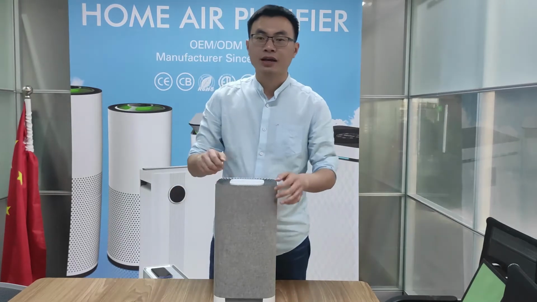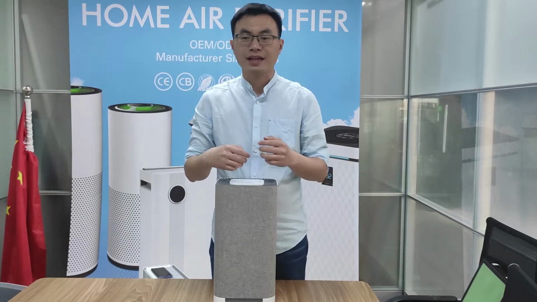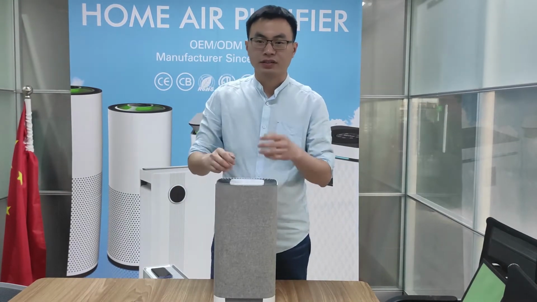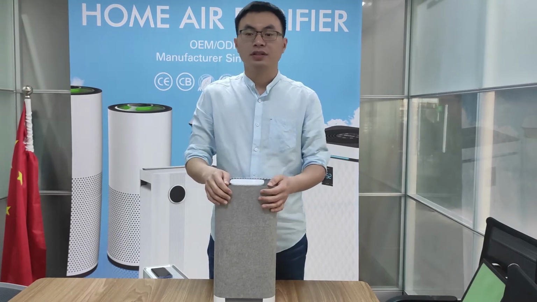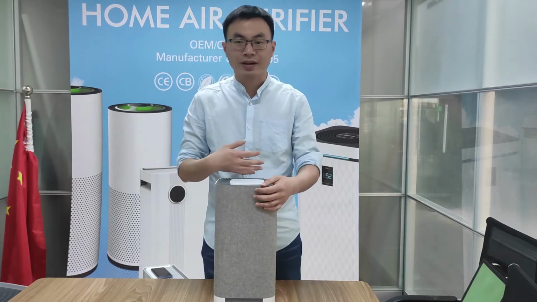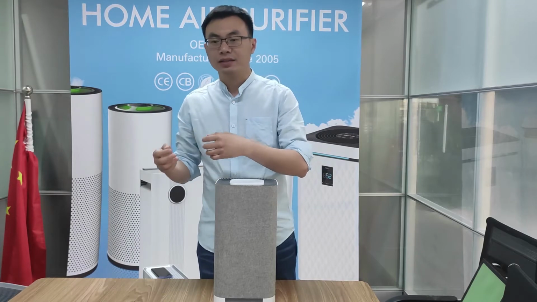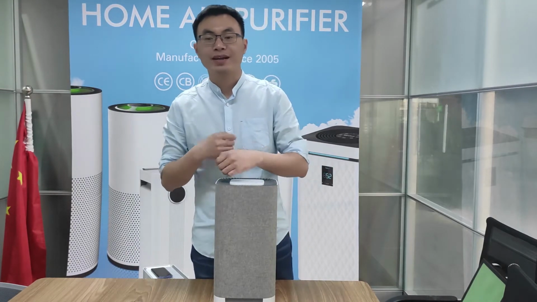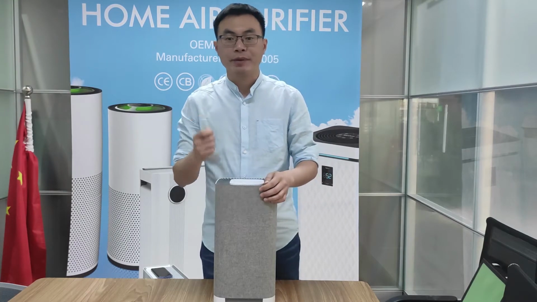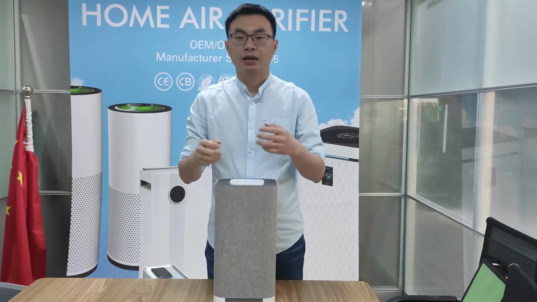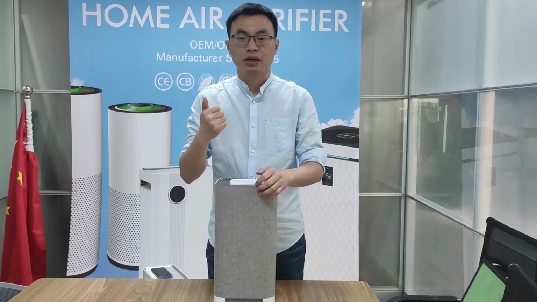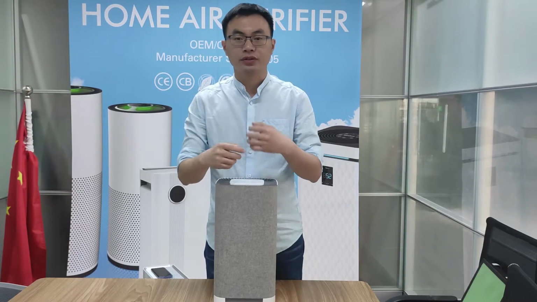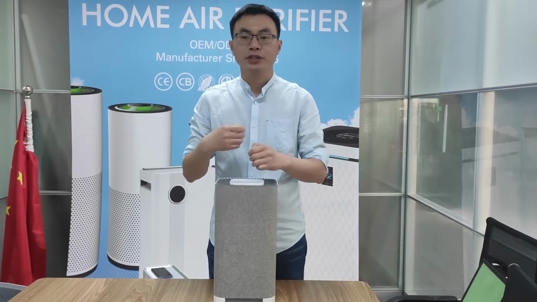So now the COVID-19 epidemic is still very serious. The air purifier can prevent the spreading of COVID-19 because the air purifier has the HEPA filter, which can trap the virus and the bacteria. Also the PM2.5 removal is very useful.